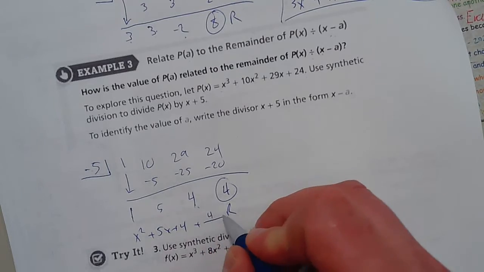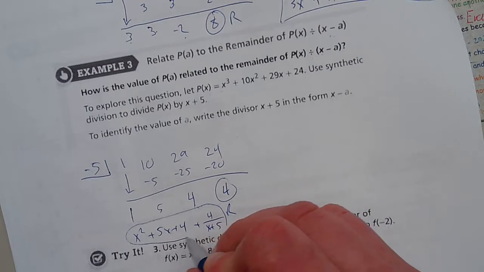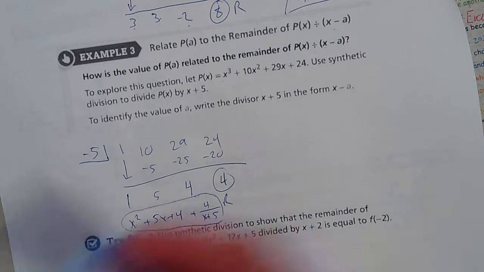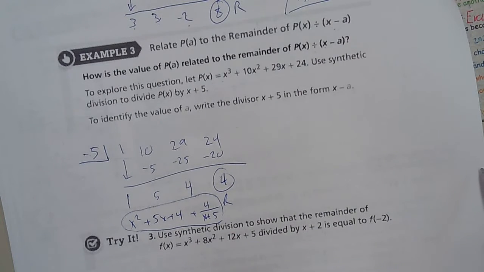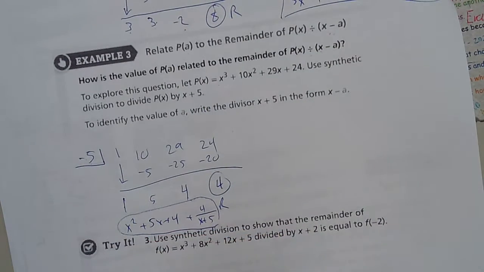Remainder of 4 over x plus 5. So there's the quotient to the problem. So again, just another practice of the synthetic division. But then this also says, well, how does this all relate to if I just did P of a? If I just evaluate the function at -5, how is that related, the same, different, whatever?